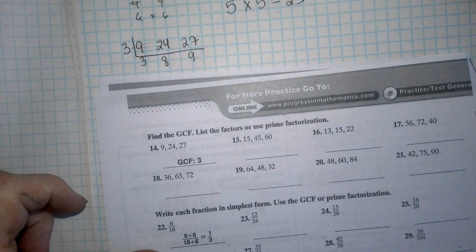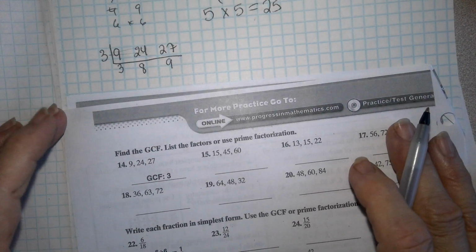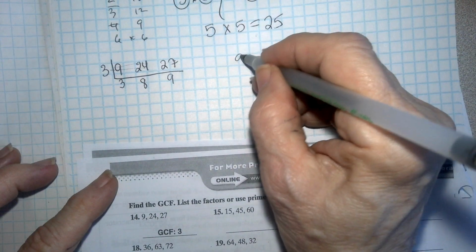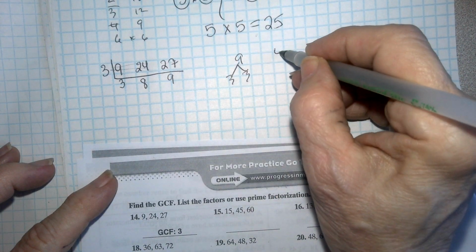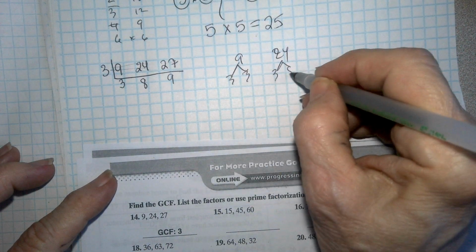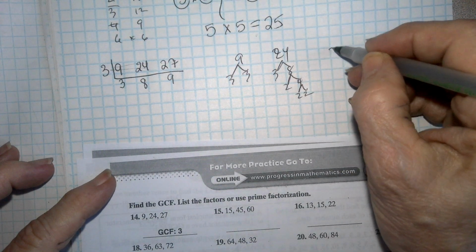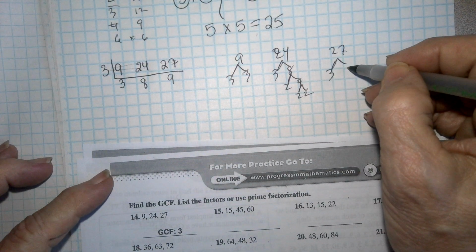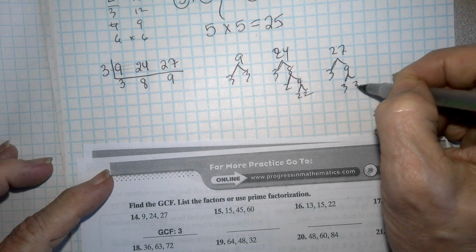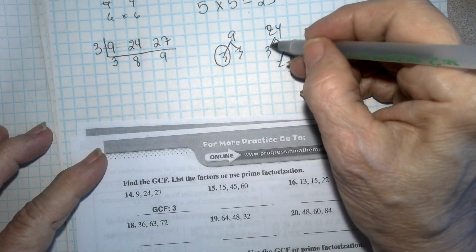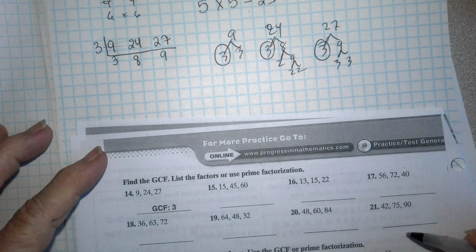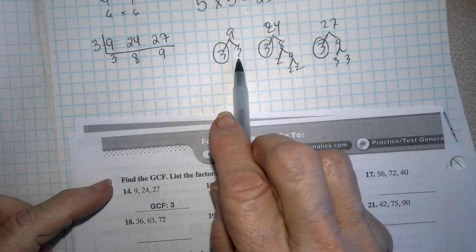And it actually does work, because if I had a factor, I'll just do it real fast. You don't have to do it. 24 is 3 times 8, which that 8 is 2 times 4, 2 times 2. Again, you don't need to write this. This is 3 times 9 and 3 times 3. So 3 would be in common in all of them. And the only thing left is a 3.